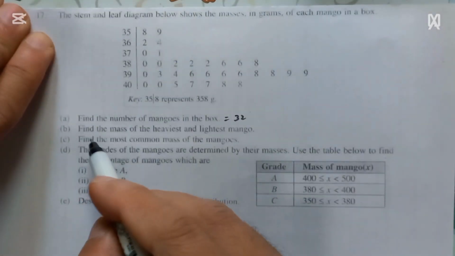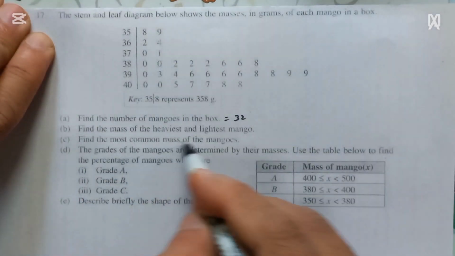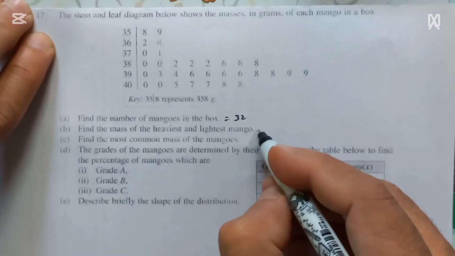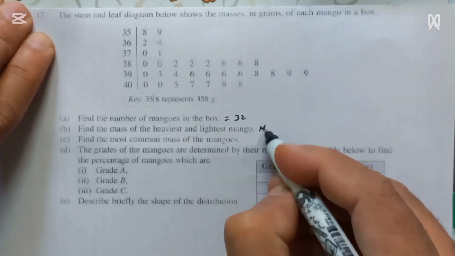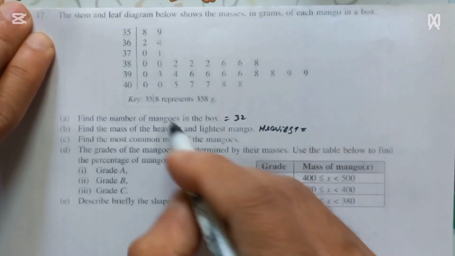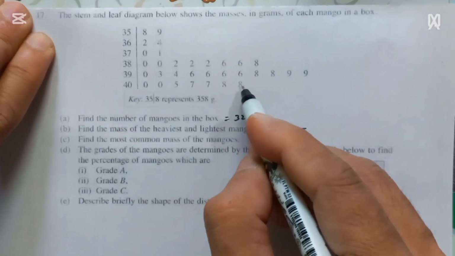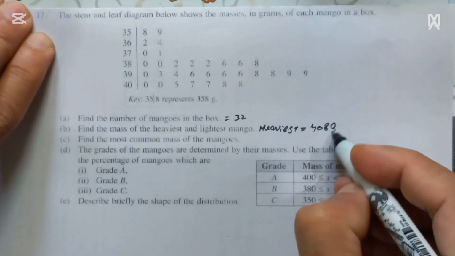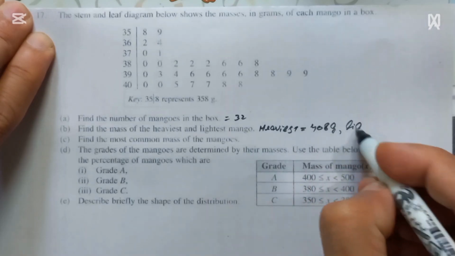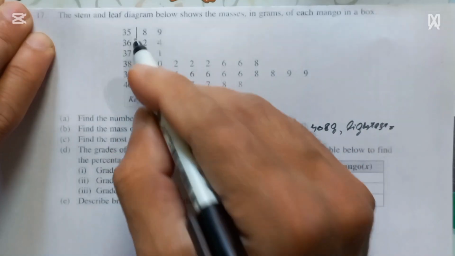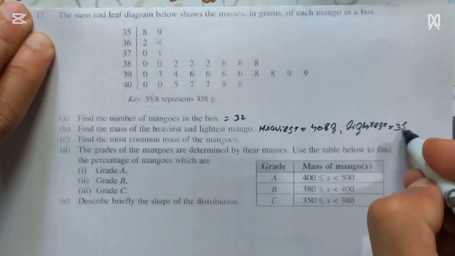B part's requirement is find the mass of the heaviest and the lightest. So heaviest is 408 grams and lightest is 358 grams.